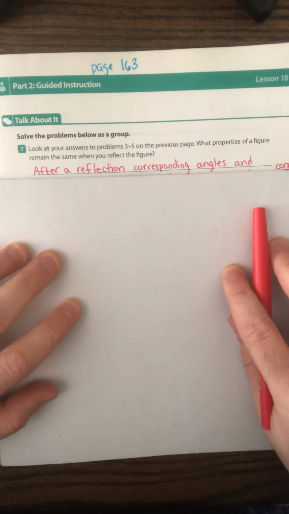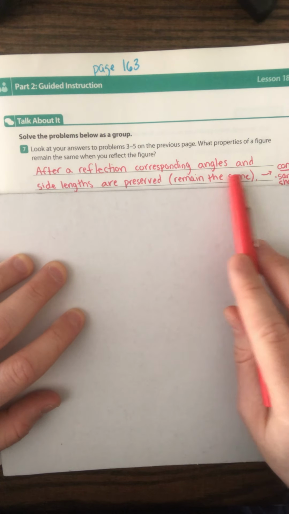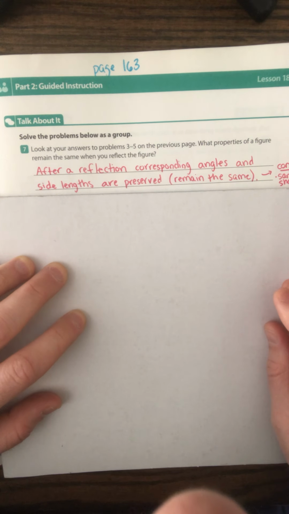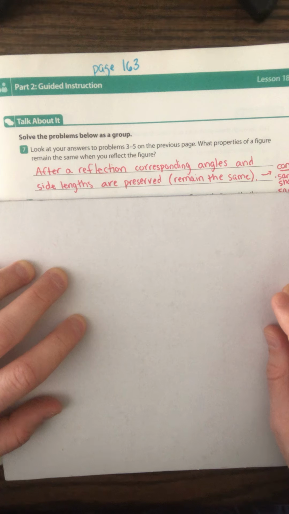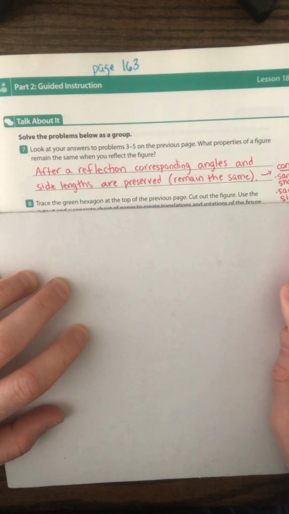So we notice that when we reflect the figure, the corresponding angles and the side lengths are preserved, which means that they remain the same. Okay, that's just like congruence when you have the same shape and the same size.